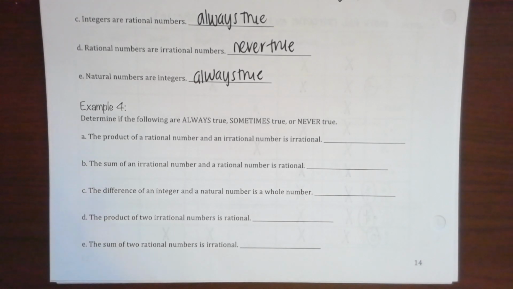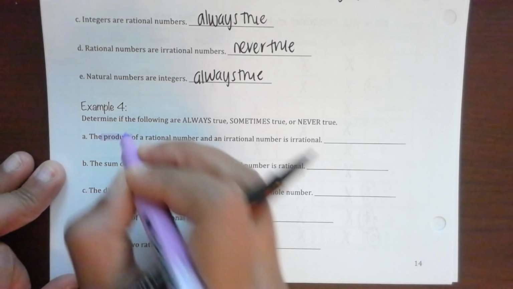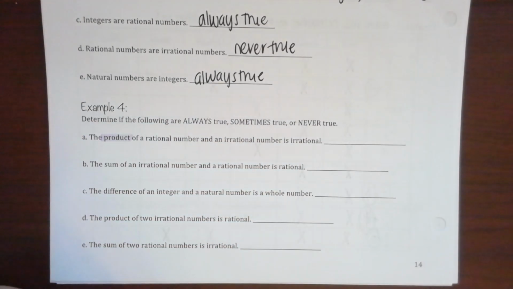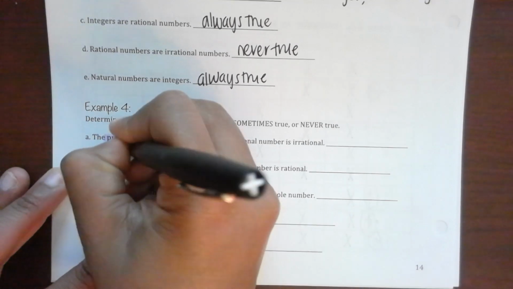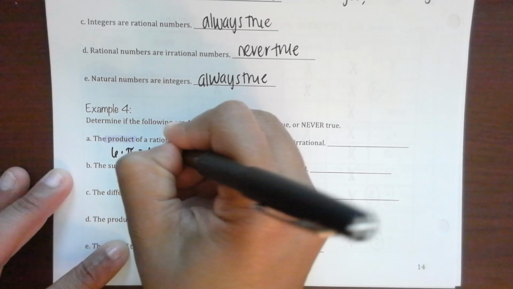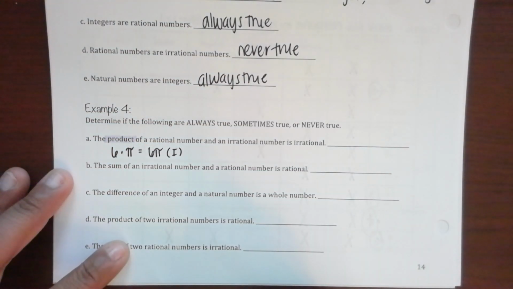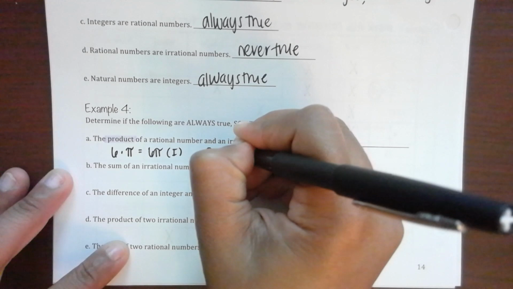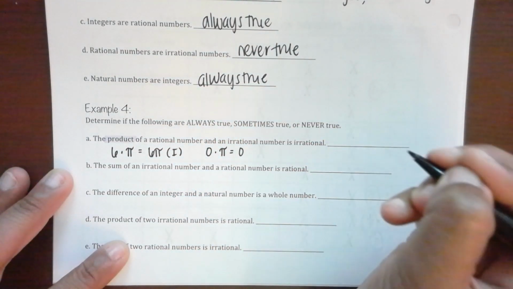What does product mean? Multiplication. So I'm multiplying what kind of number to an irrational number, okay? So, give me an example of a rational number. 6. Give me an example of an irrational number. Pi. So if I were to say 6 times pi, that would give me 6 pi, which is irrational, correct? That's what the I means. That's irrational. But what if I said 0 times pi? It would equal 0. Is 0 rational or irrational?